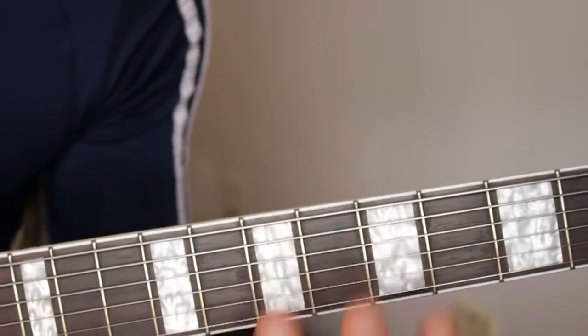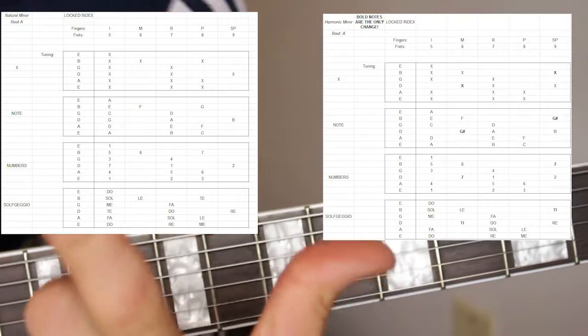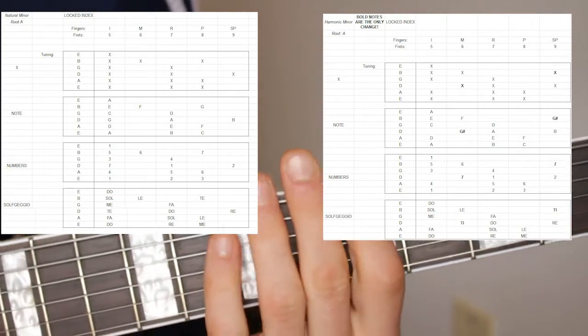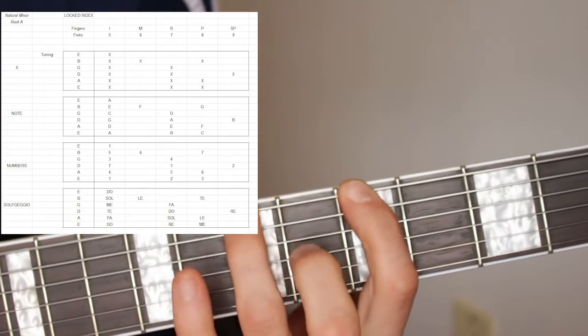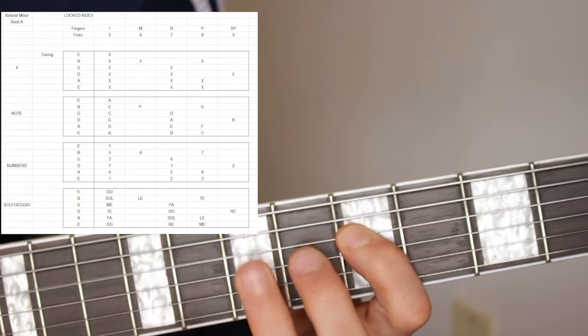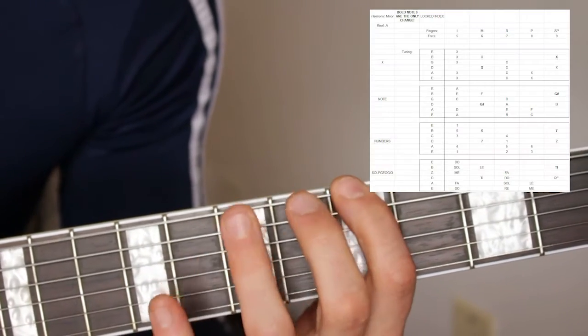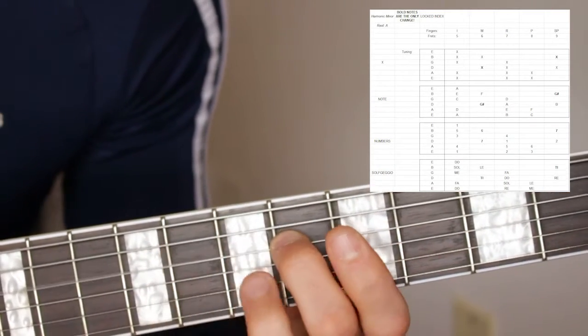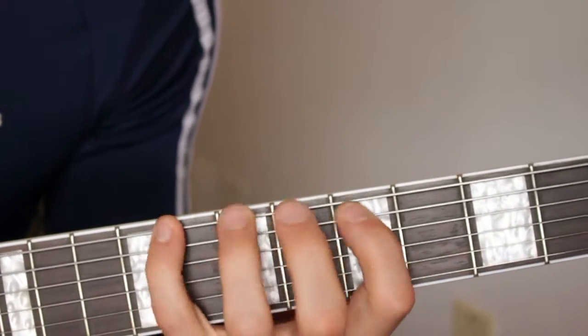Now you have not only the minor in the natural form, but you have it in the harmonic form. So you can play both back to back. If you play a natural minor, it would be on 3 strings, and now do the harmonic version. And you can just play that back and forth, back and forth.